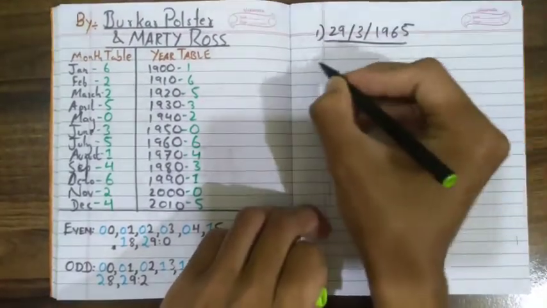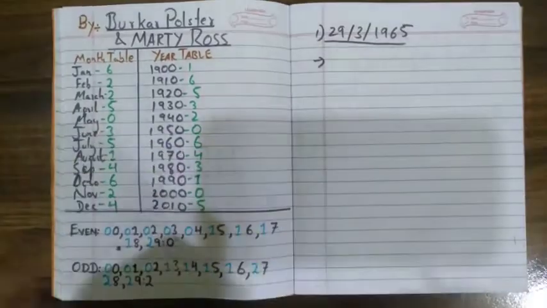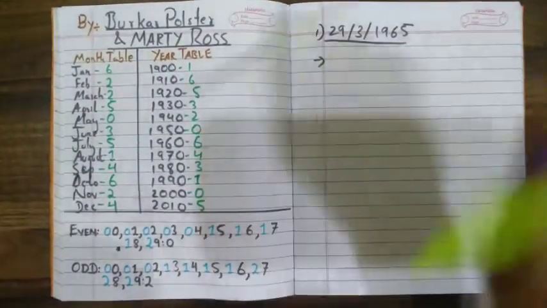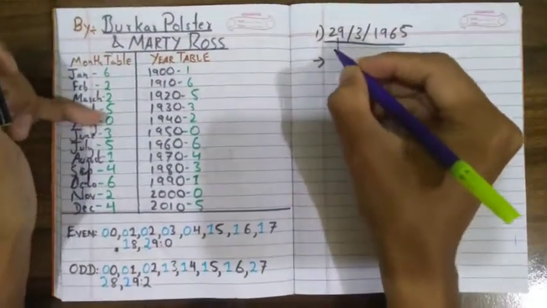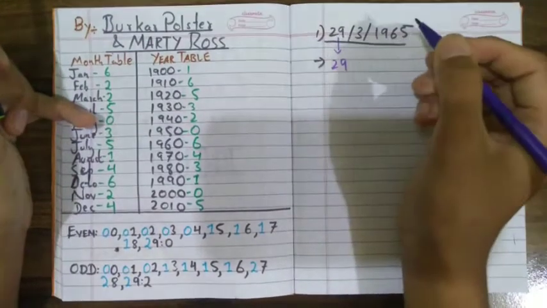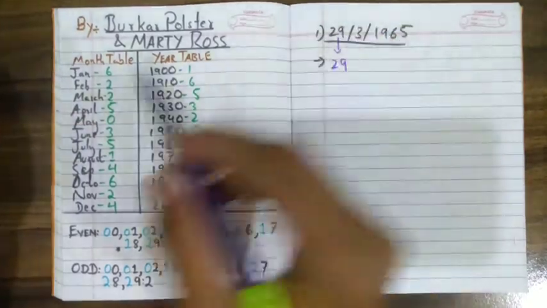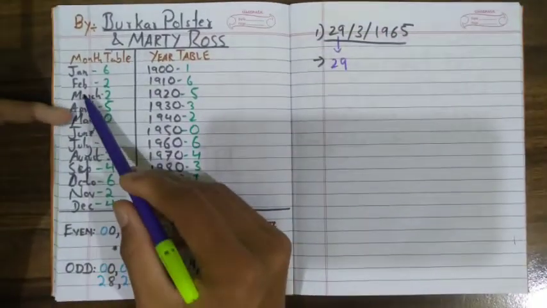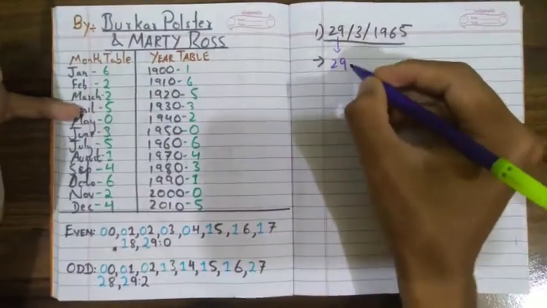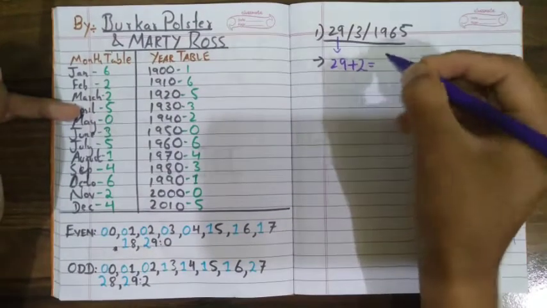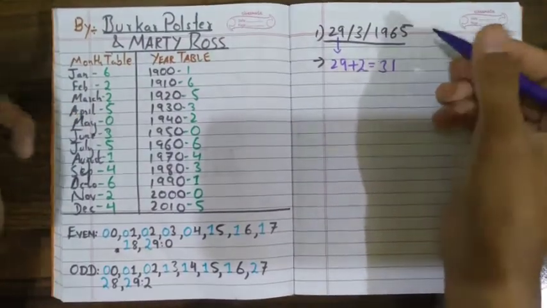Firstly, you need to take the date. Here the date is 29, and the month here is March, and you should refer to the month table. March corresponds to 2, so you should add 2 here, which equals 31.